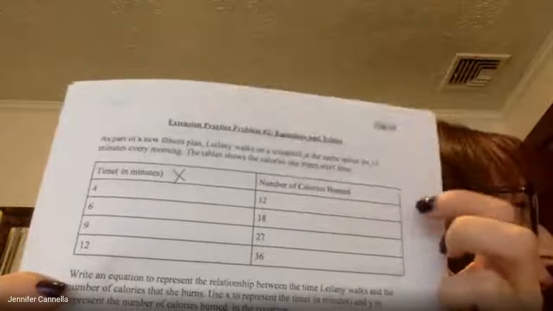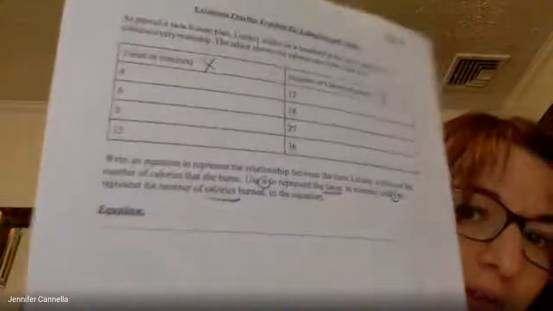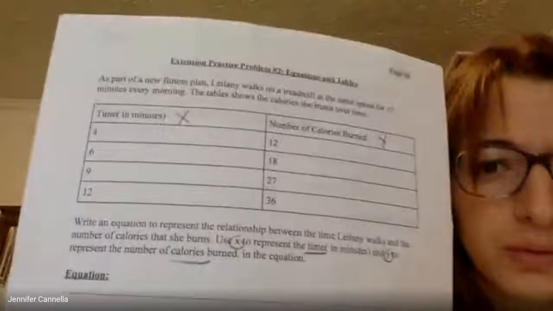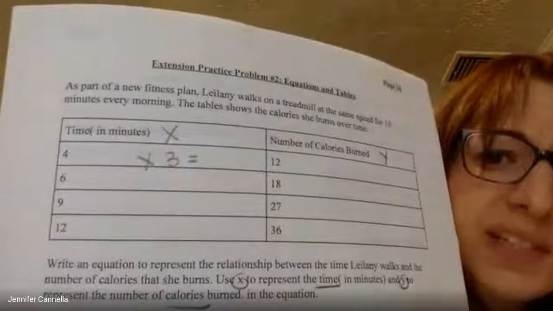X. So under the column, I'm going to go back to the main screen for just me for a sec. I'm going to put X next to time. What goes next to the calories burned? What variable do I write there? Y. Because it says X time, Y calories. That's where I got those letters from. Is everyone clear so far? Yeah. Now we have to ask ourselves, how do we go from 4 to 12? What do we do? Multiply by 3. Okay, so you're going to write times 3 at the top is equal to 12. How do I go from 6 to 18?